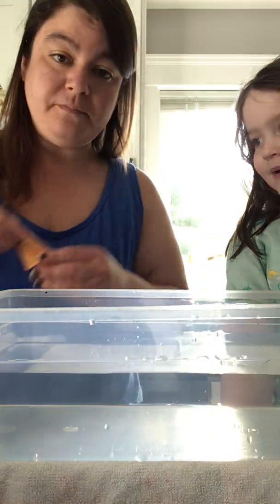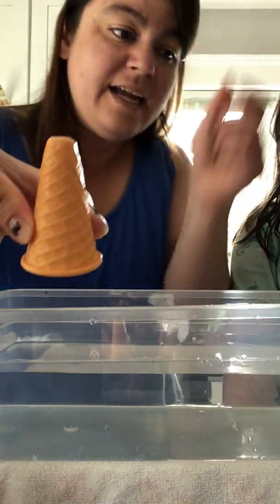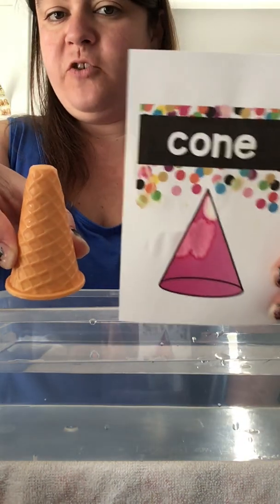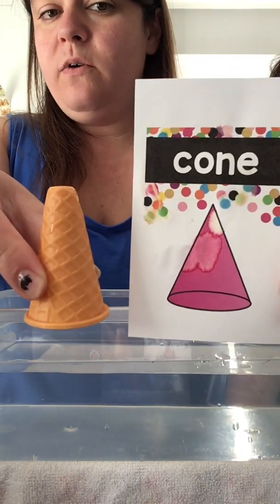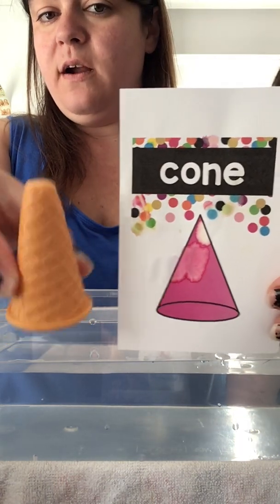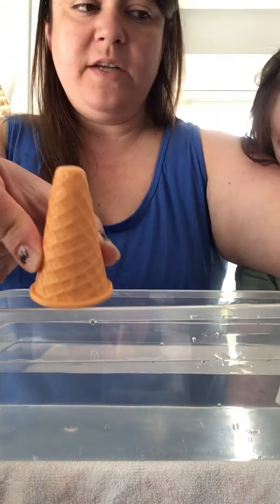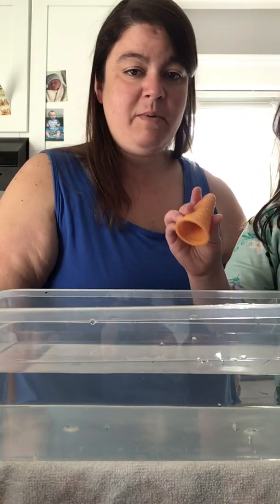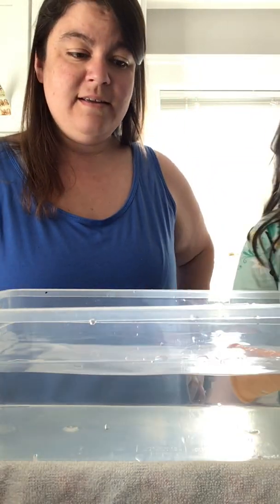All right, let's take that out. We have one more to do. And remember, I have this plastic ice cream cone. And that's just like our cone. Our picture cone's getting wet. So let's see if our cone is going to sink or float. Are you ready? Here you go. Drop it in. It floats.